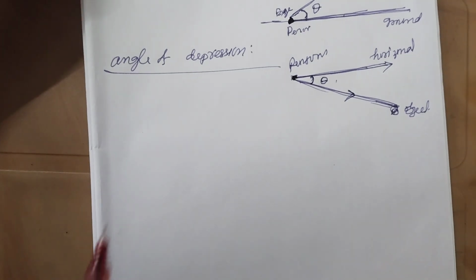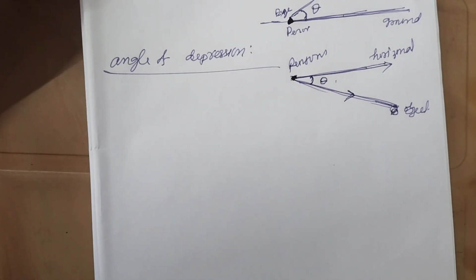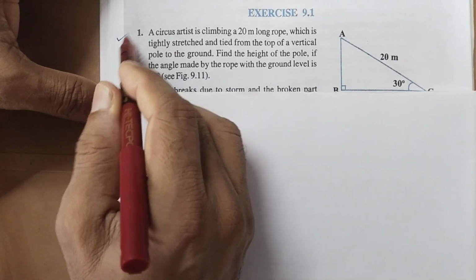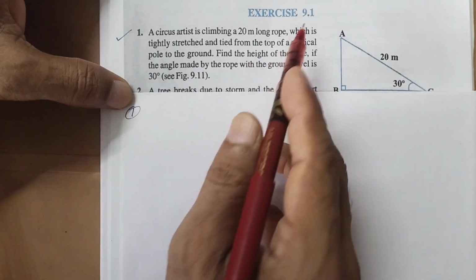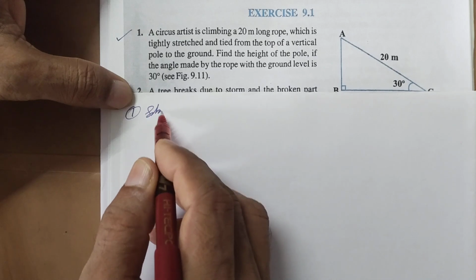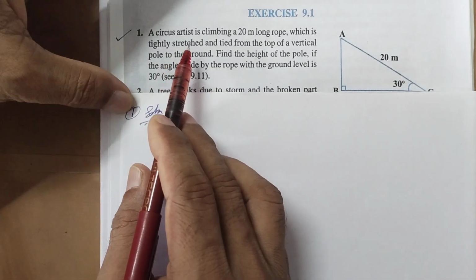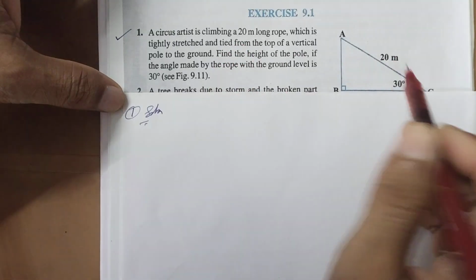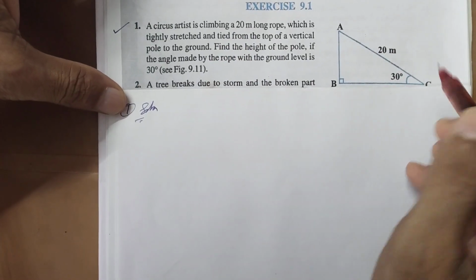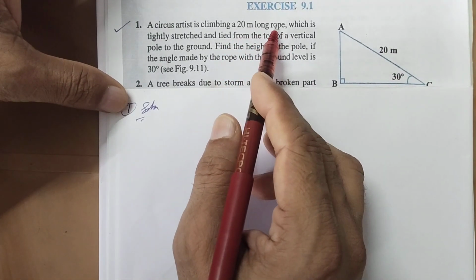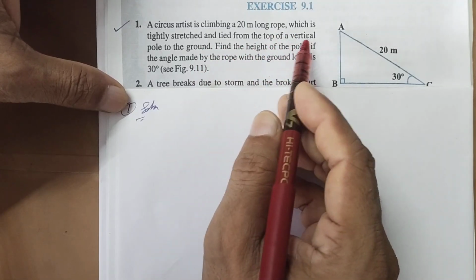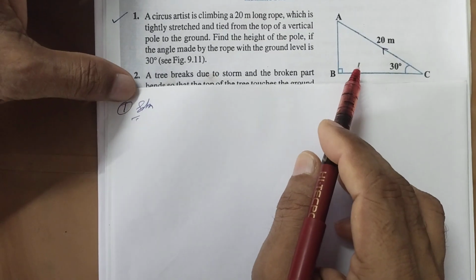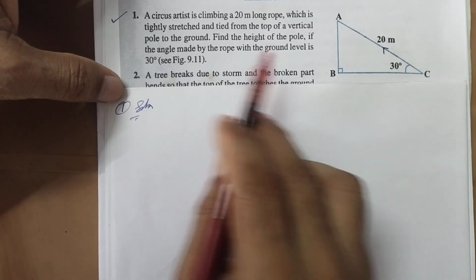So I'll solve two questions in this video from exercise 9.1. See the first question. Exercise 9.1, first question, solution. You read the question, it is given a circus artist is climbing a 20-meter rope, but the rope is inclined at an angle 30 degree. The diagram also is given here. Every time the diagram will not be given, you have to make it from the question.